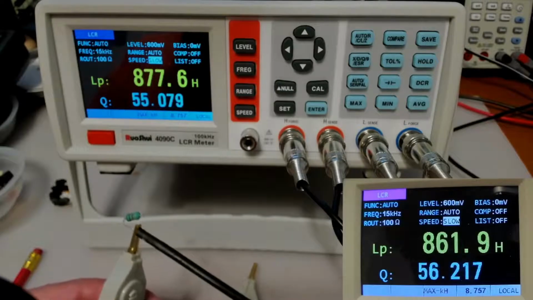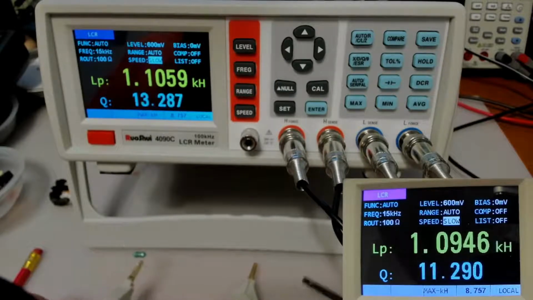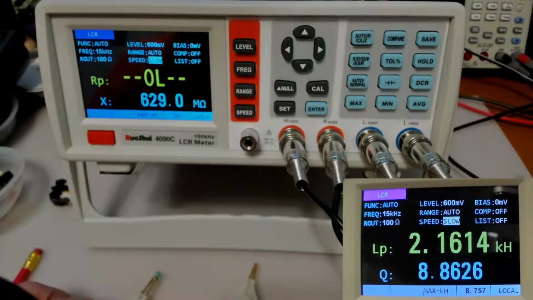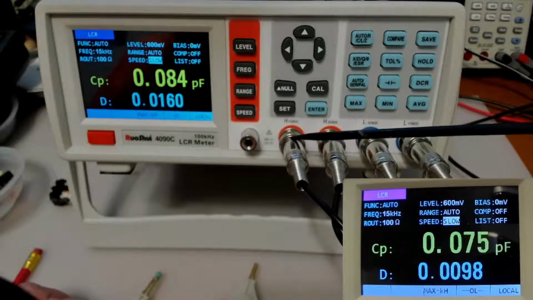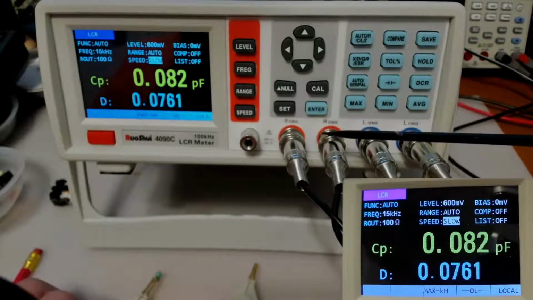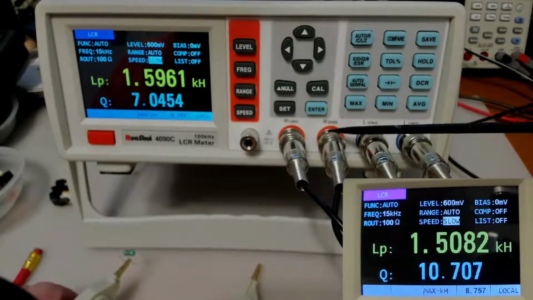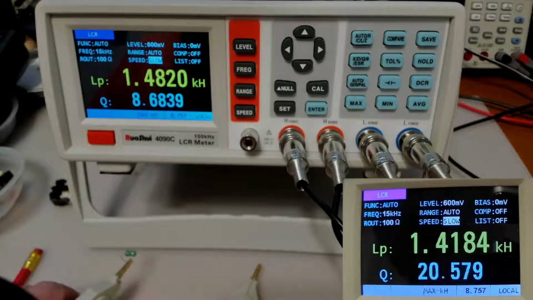There's current flow through both of them. So what actually happens is one of those is a low impedance output current source, and the other is a very high impedance voltage measurement source, if you like.